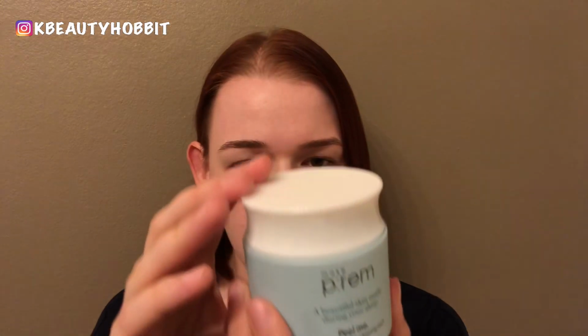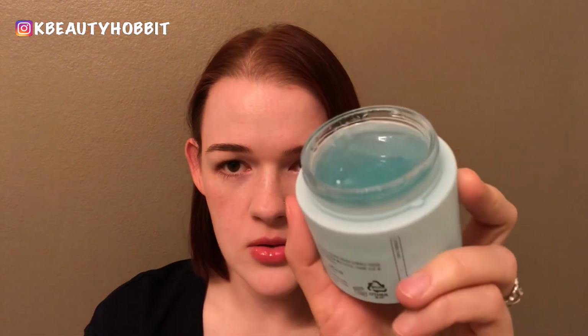So this year I bought this one. This is a Make Prem overnight mask, and it is applied after cleansing and toning and as a last step. So you cleanse, you tone, and then you put this on and you go to bed. And it's beautiful as far as texture goes. Let me see if I can show you. It smells really good. Look at that. So it's a gel.